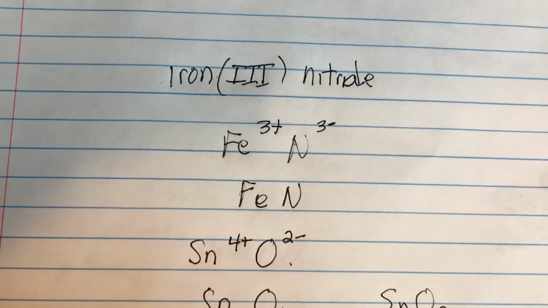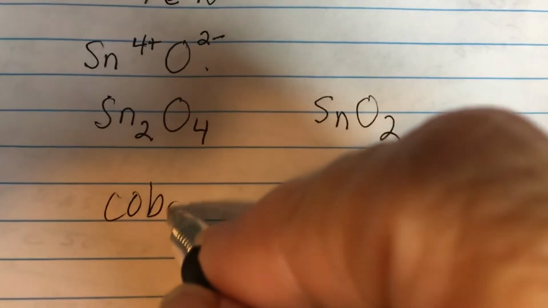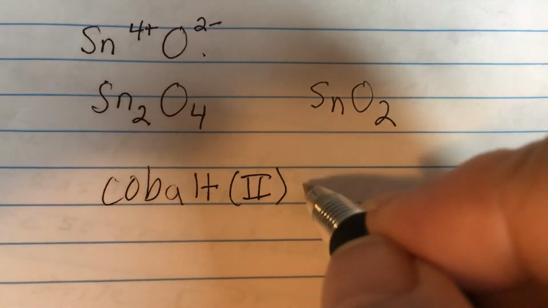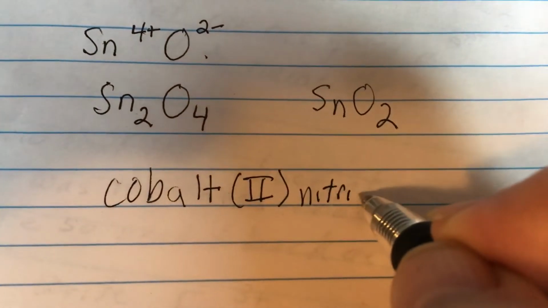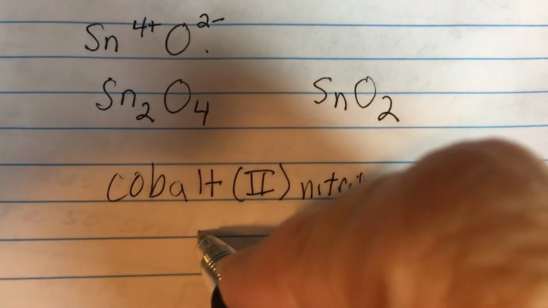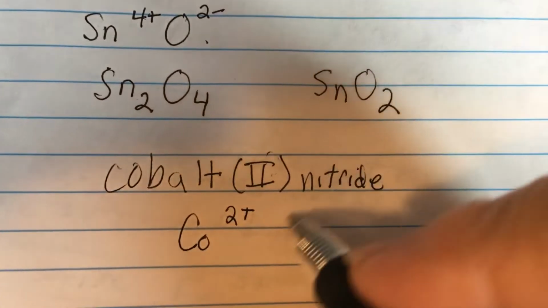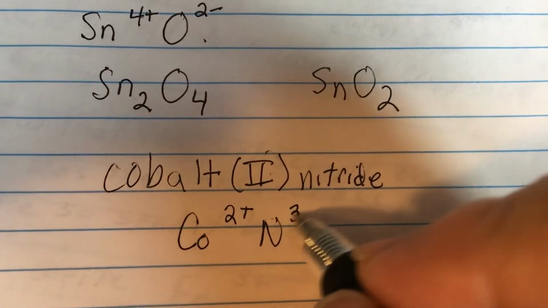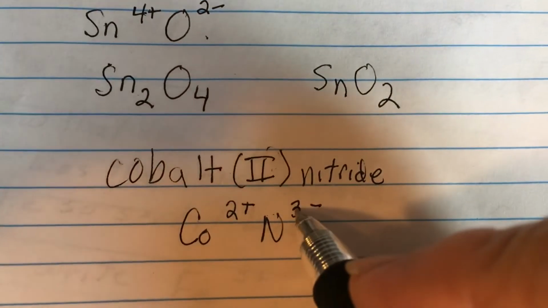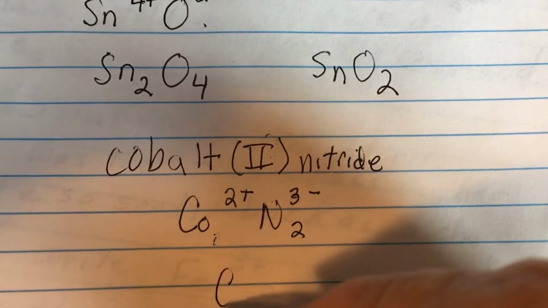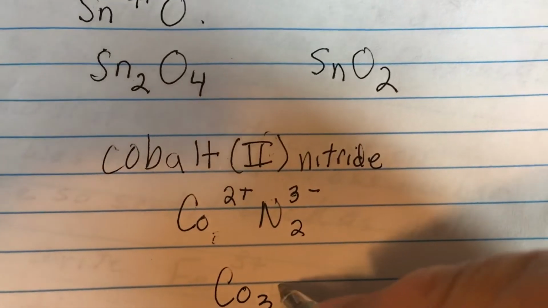And the last one was cobalt 2 nitride. Cobalt is Co. This tells us it's a 2 plus charge. Nitride is a 3 minus. So cross the numbers. The 3 goes down here. The 2 goes over here. So it's Co3N2.